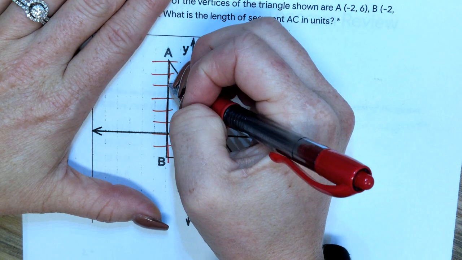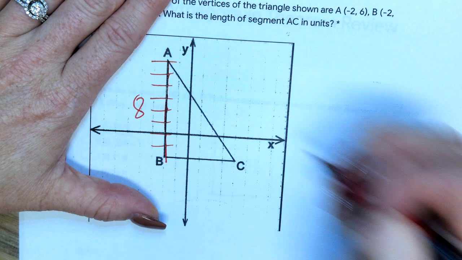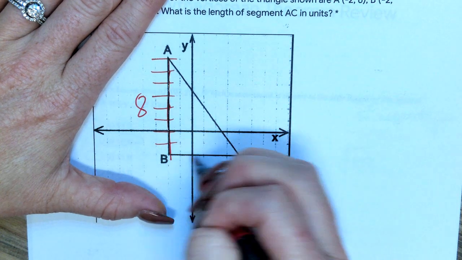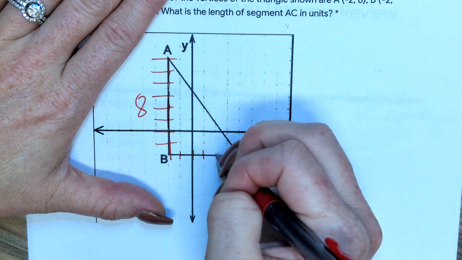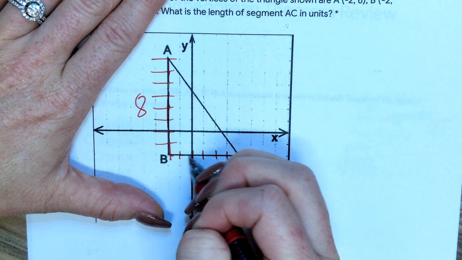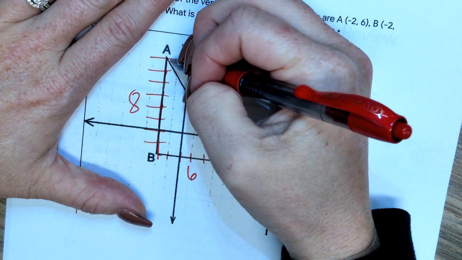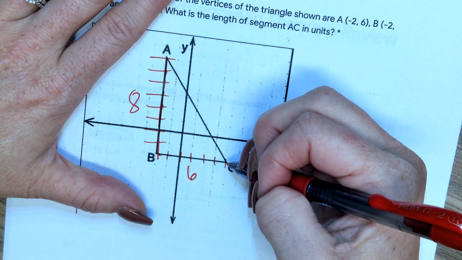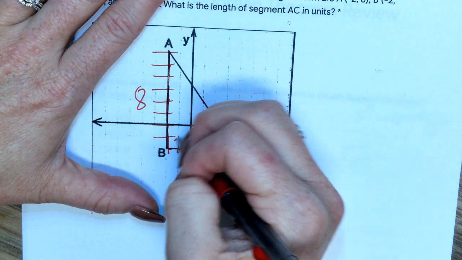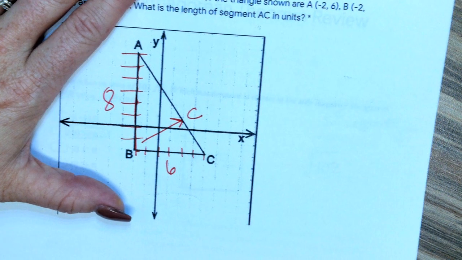So I can count these units. This is 1, 2, 3, 4, 5, 6, 7, 8. Can I count these? Yes. So this is a line, a line, a line, a line, a line. Okay. 1, 2, 3, 4, 5, 6. Can I count these? No, because they're diagonal. You just can't do it. But I can use Pythagorean theorem to solve for the missing side.